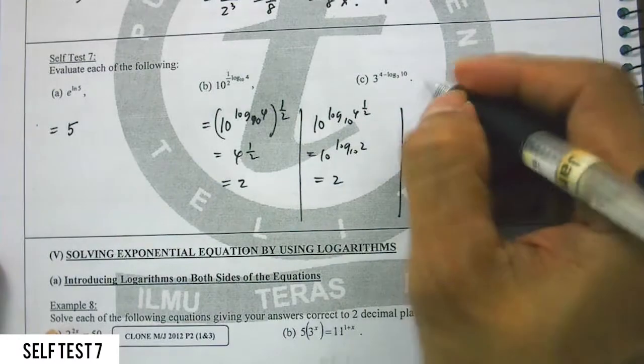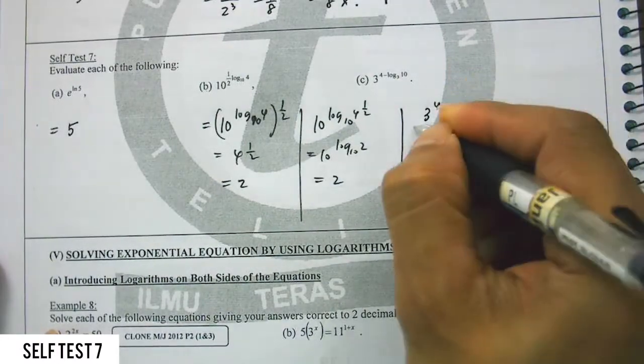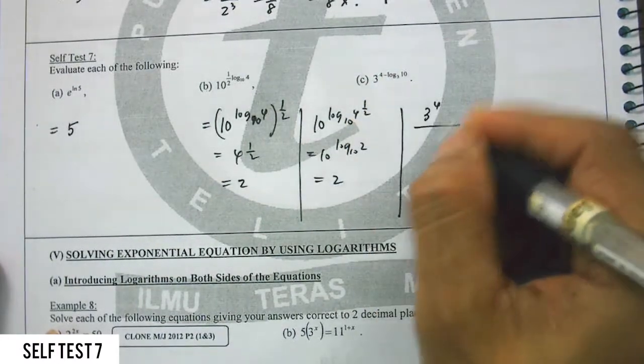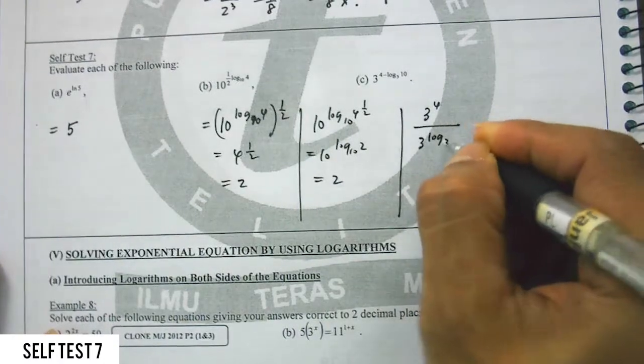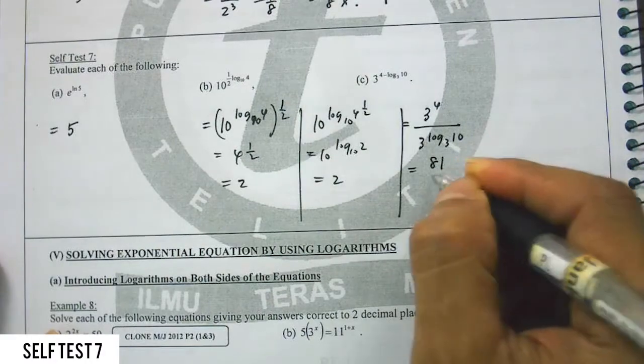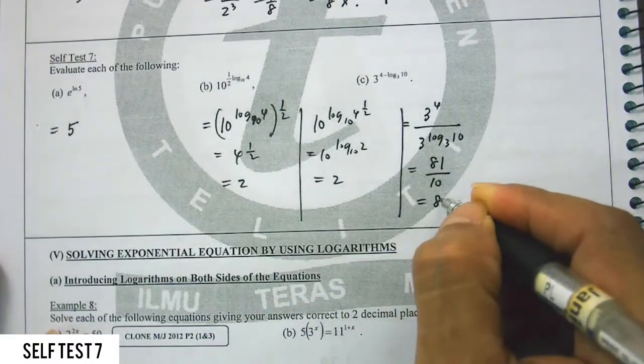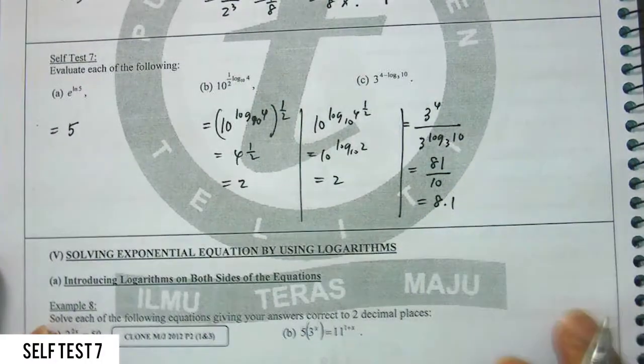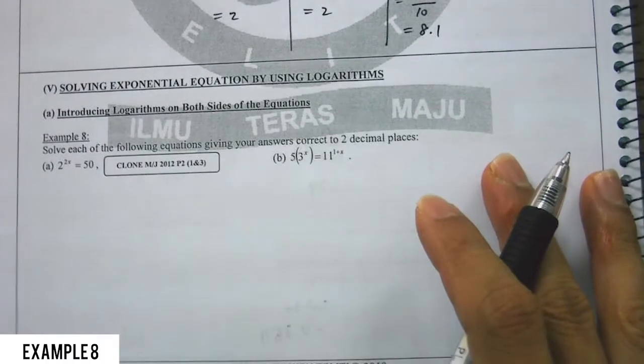Okay, for C, I'm going to do 3 power 4 divide 3 power log 3 10. 3 power 4 gives us 81. 3 power log 3 10 is 10. The result is 8.1.